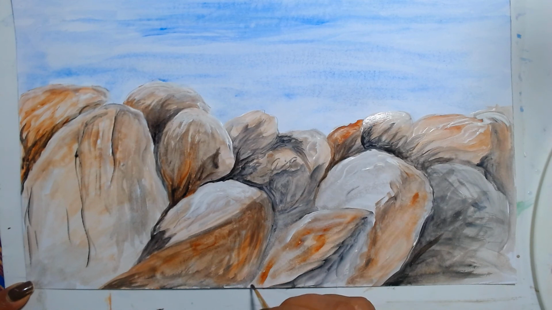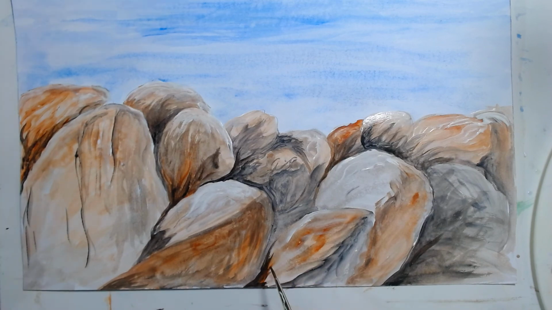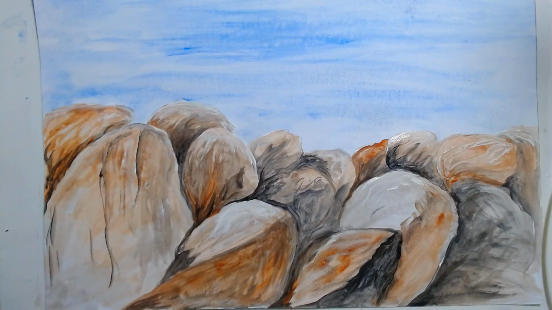The more fine strokes you give, the more realistic the effect will be. Now this way this rock painting is ready.